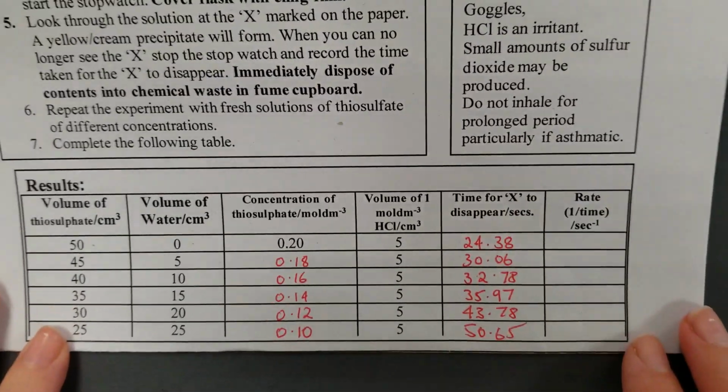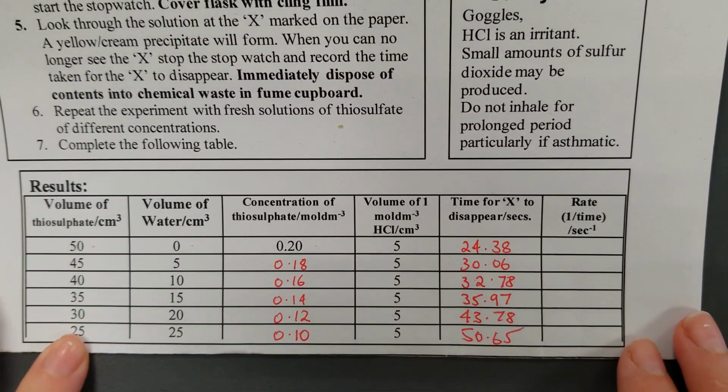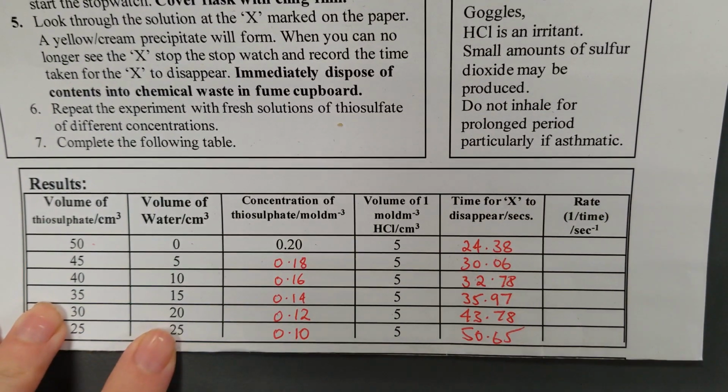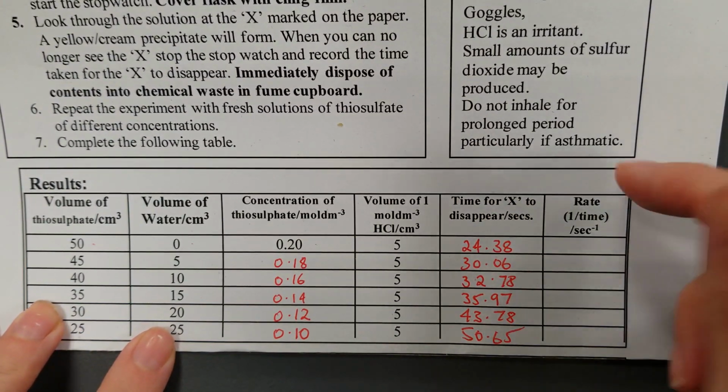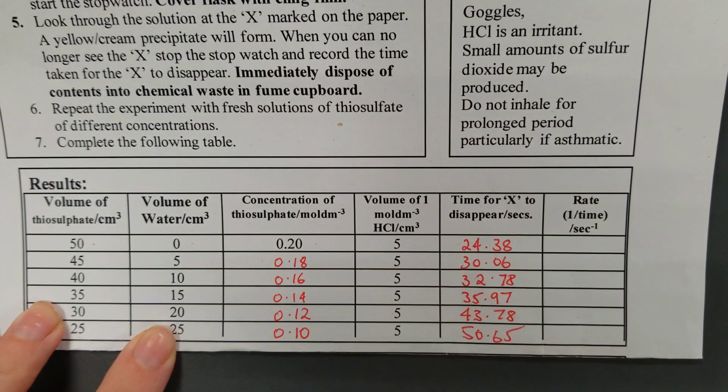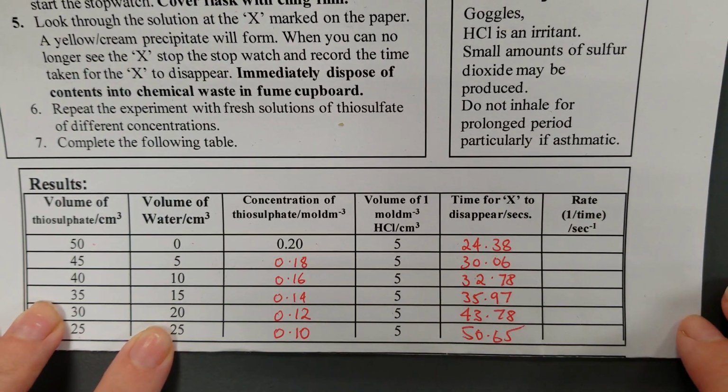50.65. Okay, so hopefully you have been through the video, seen all the results. I've run the other experiments that we didn't show you as well, so here is some data for your results table that you can use during the next e-learning session to calculate your rate and draw your graph when that is set. Have a good day.